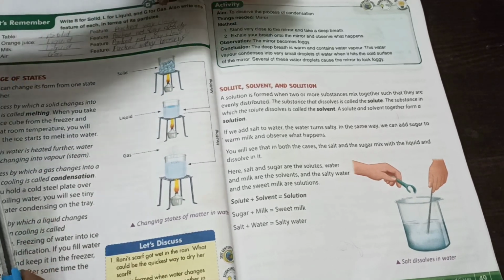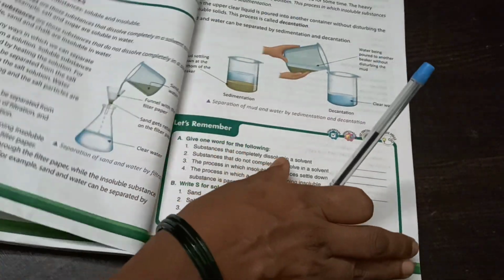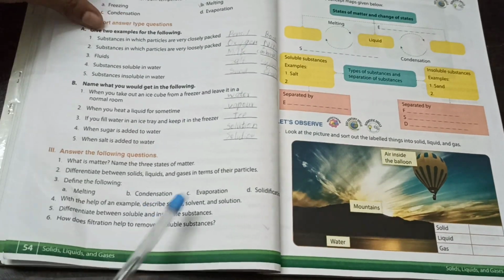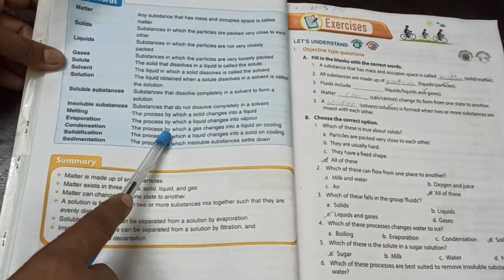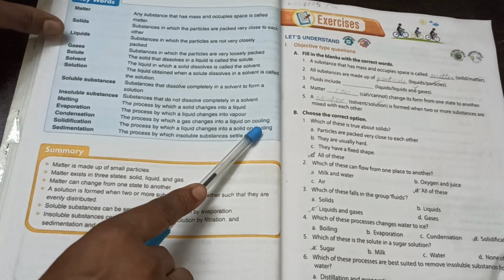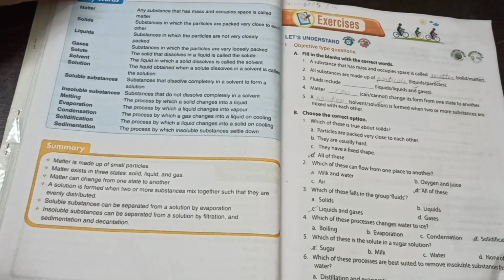Using a diagram. Then next one: melting, condensation, evaporation and solidification. Condensation. What is condensation? Condensation is the process by which a gas changes into a liquid on cooling. And you show it using a diagram.